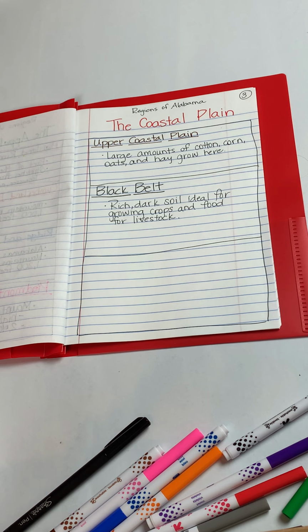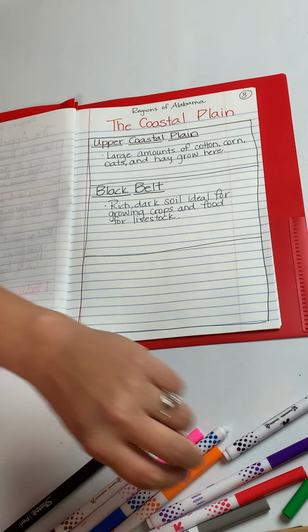And livestock is just different farm animals. It could be, you know, I don't know, cows, horses, chickens, goats, all of those things. That's what livestock is.